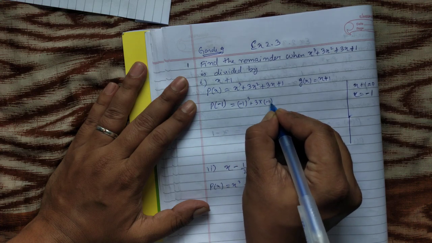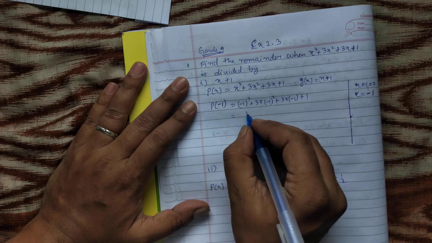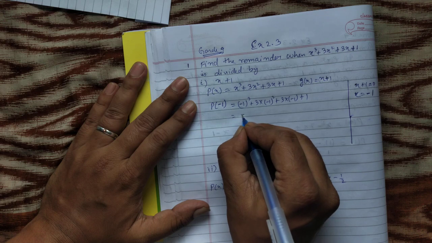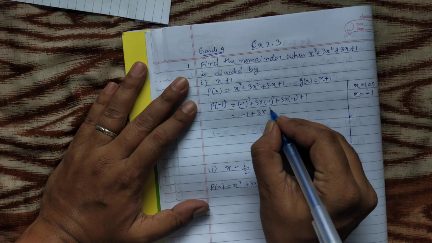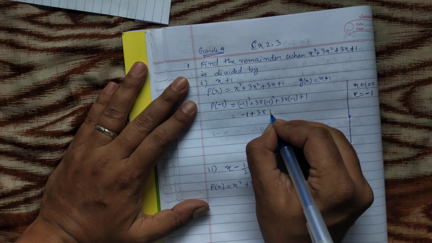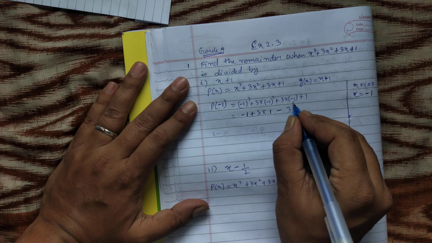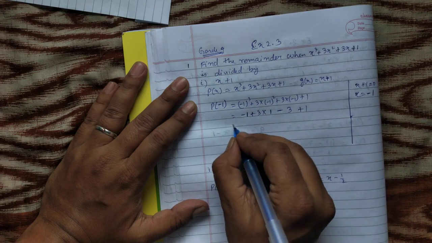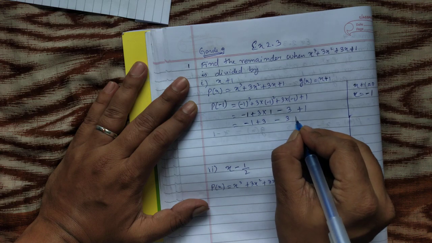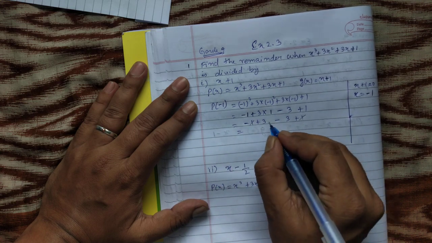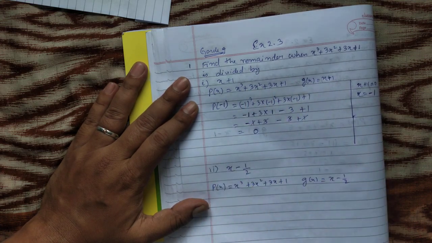Minus 1 cubed plus 3 into minus 1 squared plus 3 into minus 1 plus 1. Minus 1 cubed is minus 1. In a square, the negative number also becomes positive, so minus 1 squared is 1 only. There, 3 into 1 is 3. Since minus is there, minus 3, plus 1. You're getting minus 1 plus 3 minus 3 plus 1. So minus 1 plus 1 is 0. We get the remainder as 0. That means it's completely divisible.